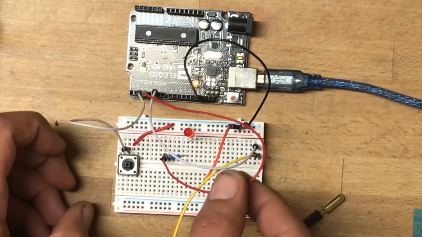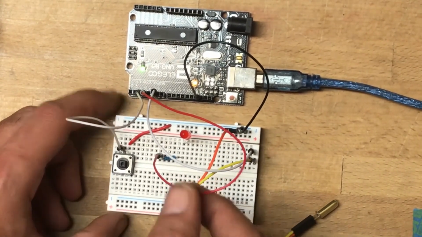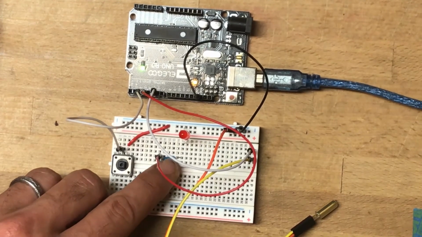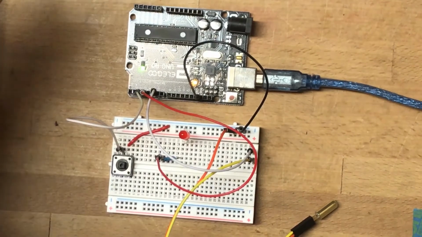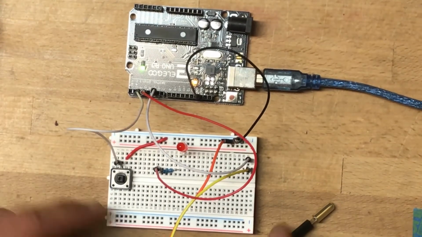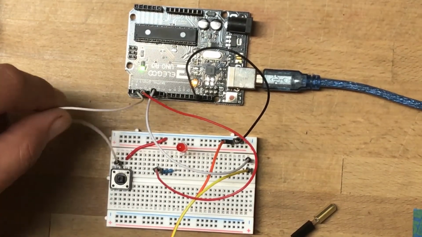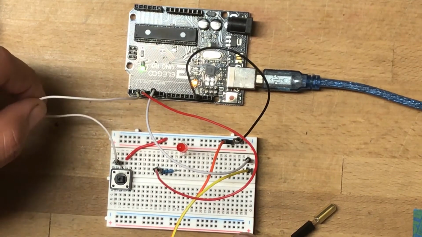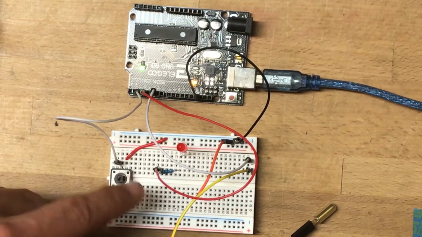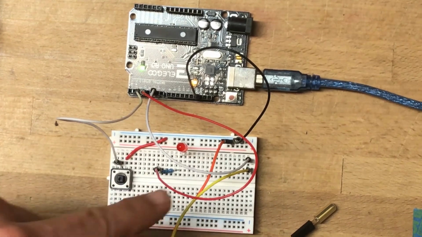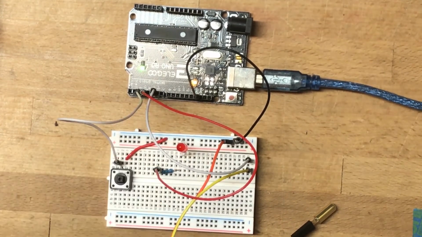Outside of that, we've got this red wire coming from the board through a 220 ohm resistor through this red LED back to ground. So that's the setup of this. We've got two switches, white wires connecting back to the sensing pins on the Arduino, the other ends going back to ground, and then one simple series circuit with this red wire for the LED. So let's take a look at the code.